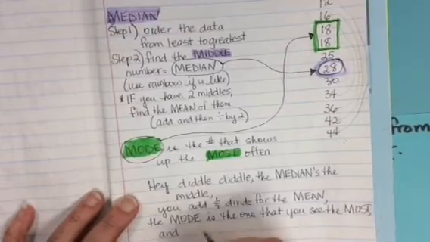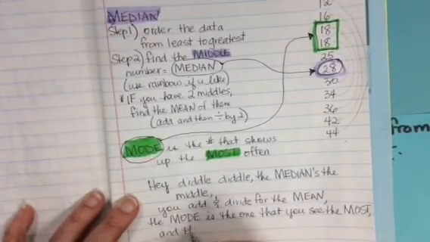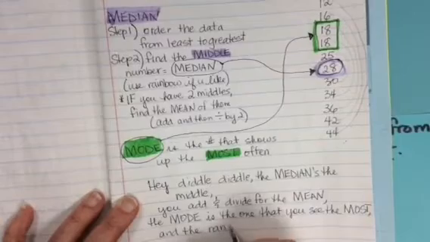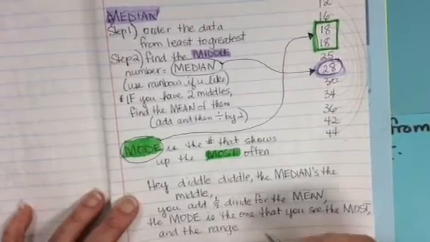And then we have another measure that we're going to talk about later. It's called the range. It just means the difference between the highest and the lowest.